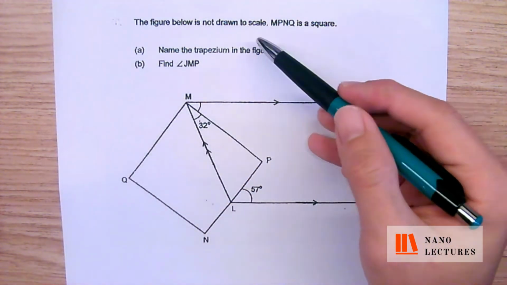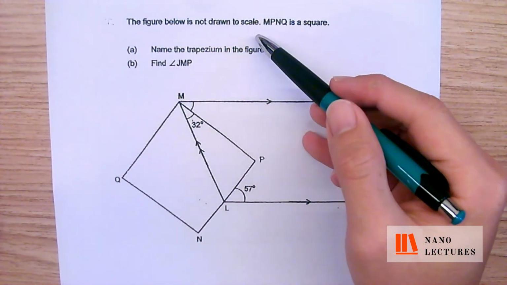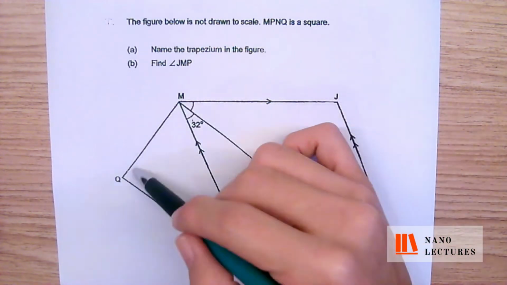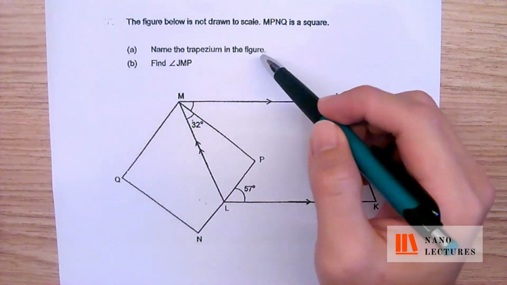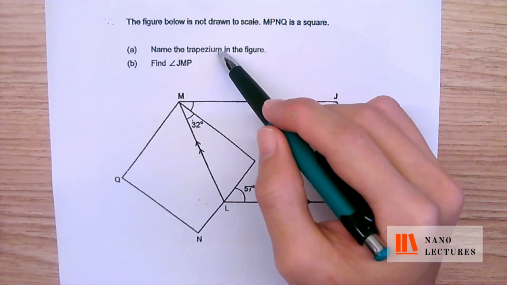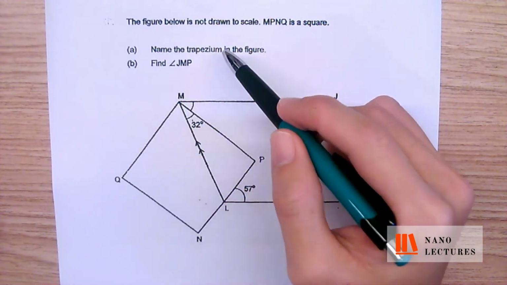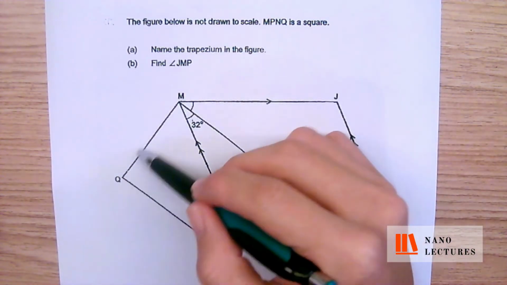The figure below is not drawn to scale, which means that you cannot use your protractor to measure the angle. They say that MPNQ is a square. They ask you to name the trapezium in the figure. So what's a trapezium? A trapezium means that there's only one pair of parallel lines, and the only one that fits the bill over here would be this.